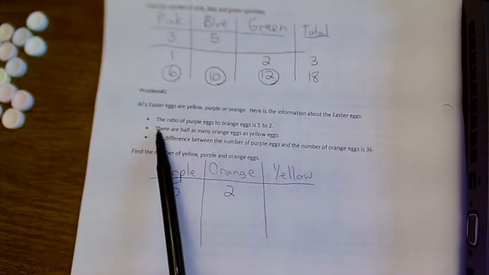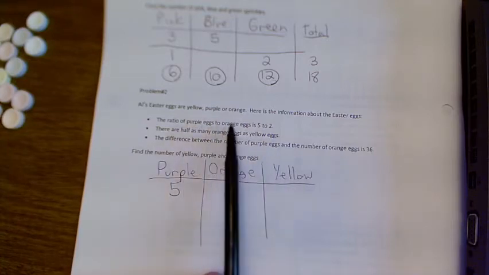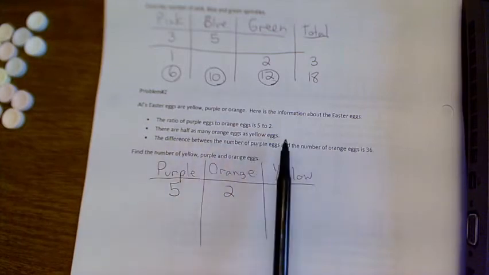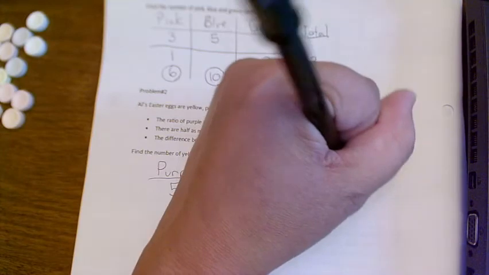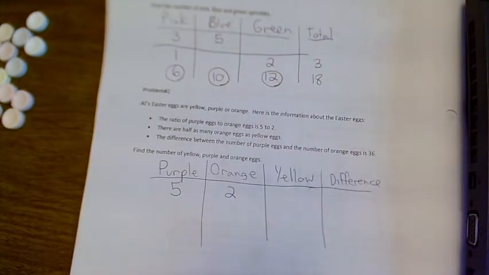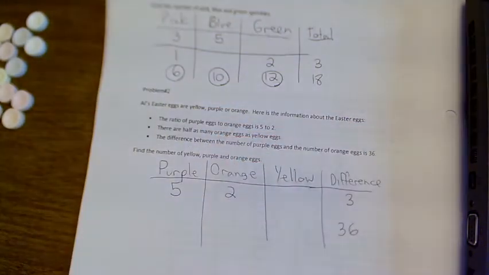So let's hold off on this middle clue about yellow, since the first one is about purple and orange and the last one is about purple and orange. The difference between them has to be 36. So what is the difference right now? The difference right now is just 3. So we want the difference to be up to 36.